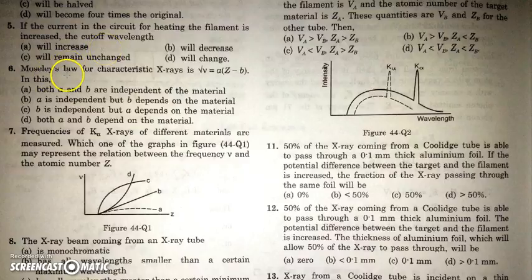In the next question, Moseley's law for characteristic X-rays is given by this, and we have to find whether A or B is dependent on the material. Out of these factors, A depends on the transition or the states in which the transition is taking place, from n equal to 1 to 2 or from 3 to 1.